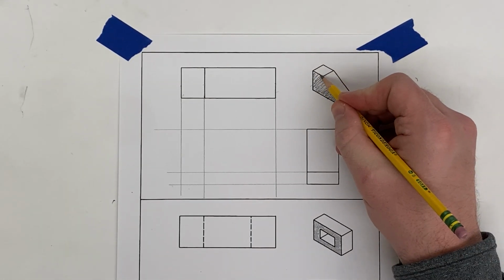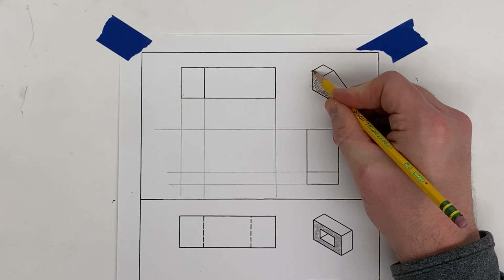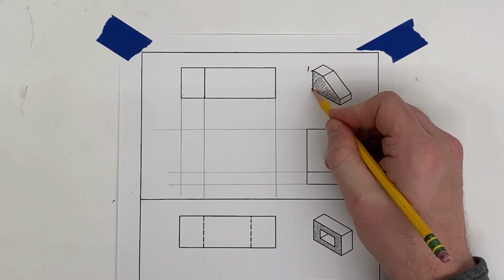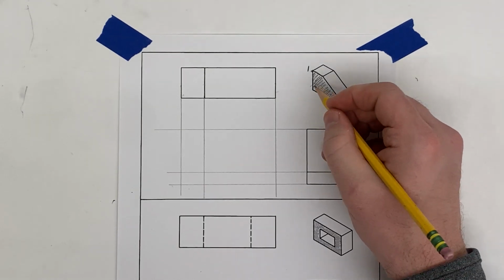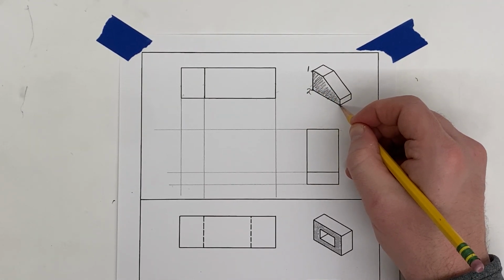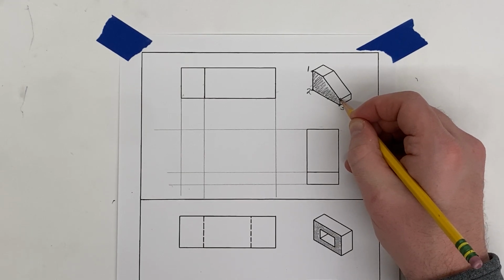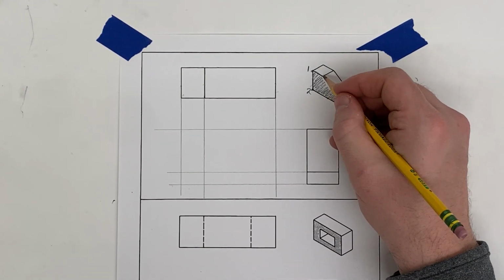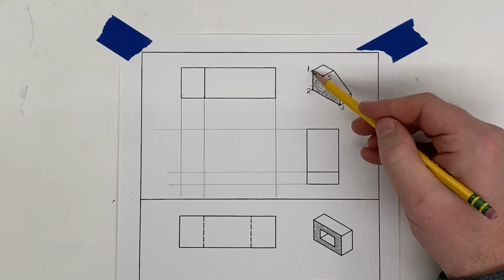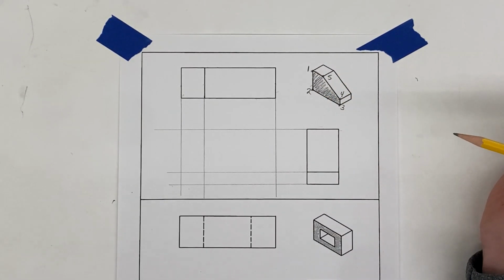So this line and this line come to a point right here. I'm going to label that 1. This line and this line come together. I'll label that 2. I'm just going to go around the shape. Doesn't matter the order. And I'm going to label those 1 through 5. So I got 1, 2, 3, 4, 5.